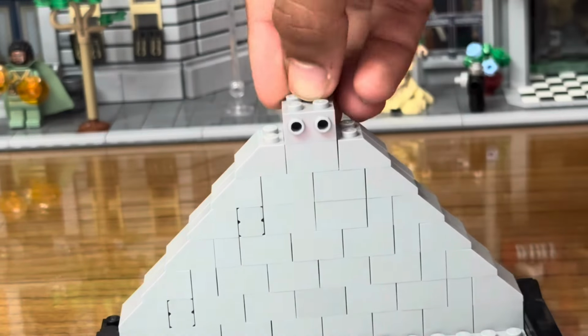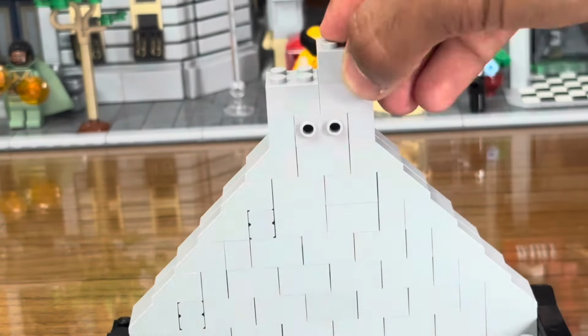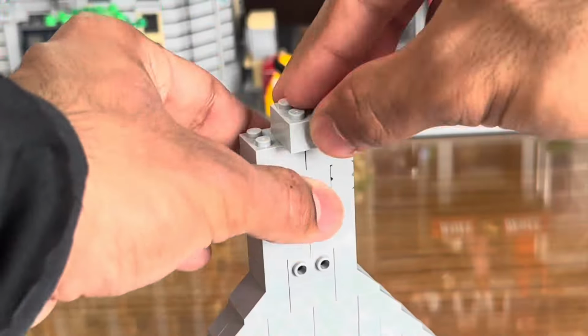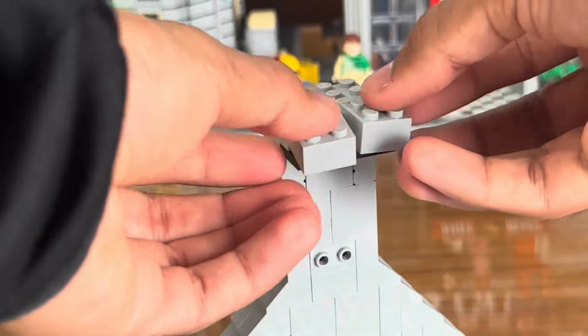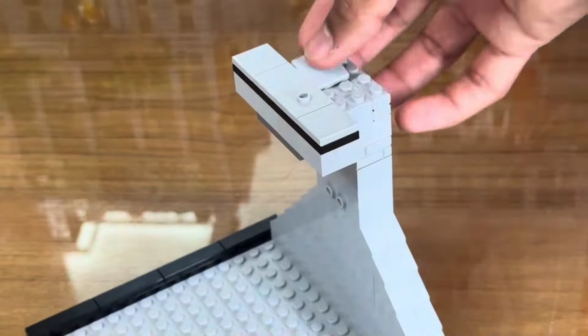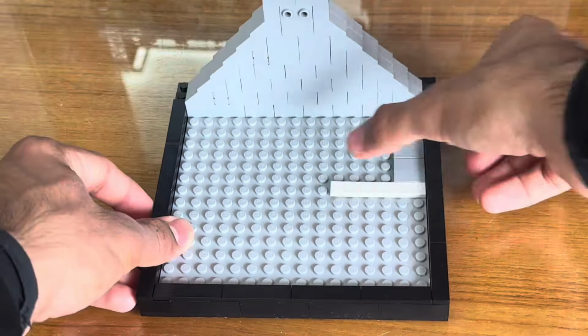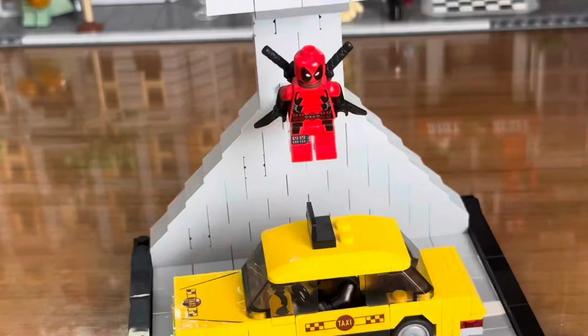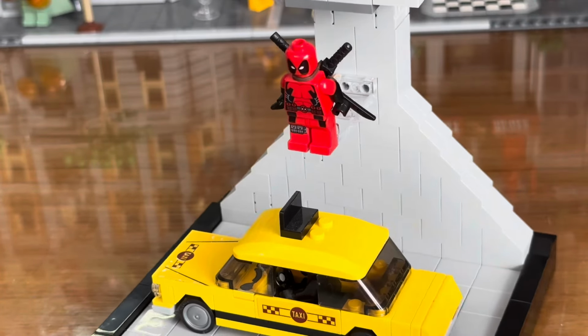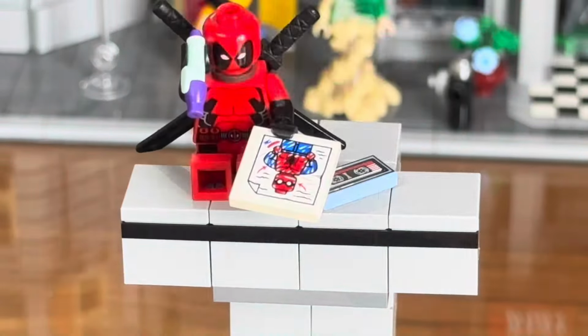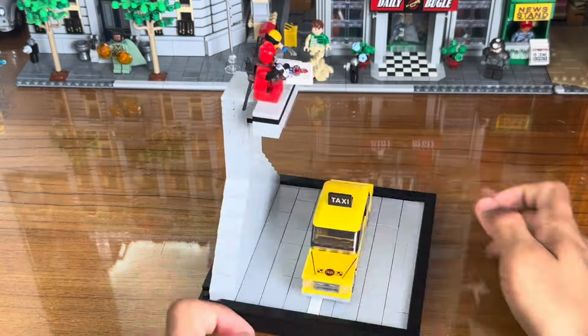And then what I did was I added these pieces to represent the studs on the side, and you'll see why I did that in just a bit. And then I also expanded the wall, made it a little bit taller, and then expanded it outwards. Added this little support area here for Deadpool to sit on, made the road, added the car, added the translucent pieces here to represent Deadpool sort of flying down into the car, added a little speaker, and added Deadpool with his drawing.